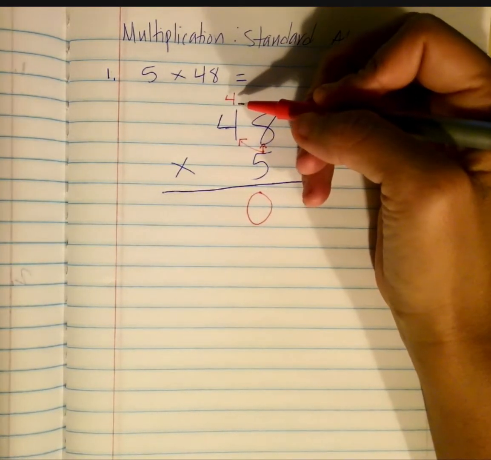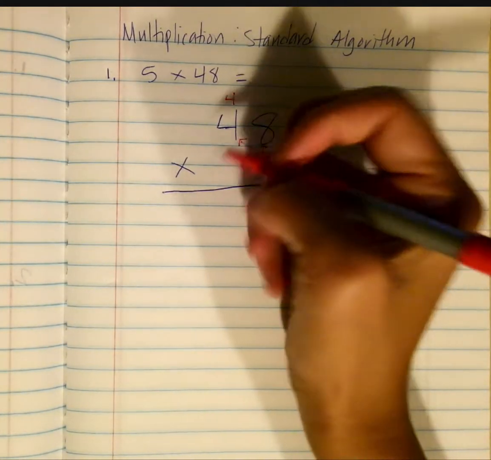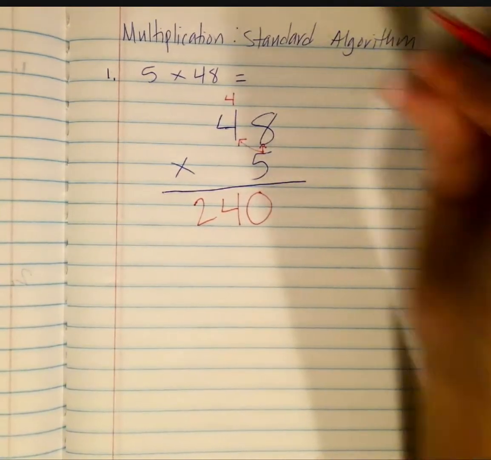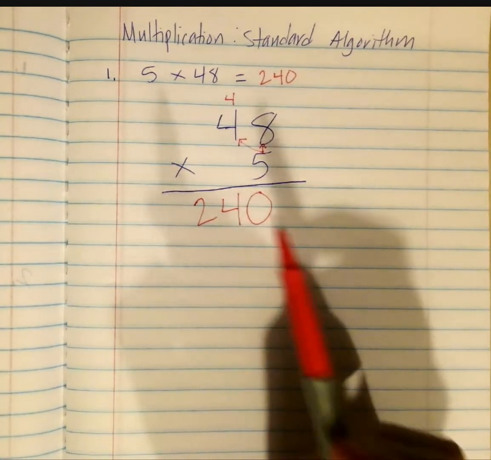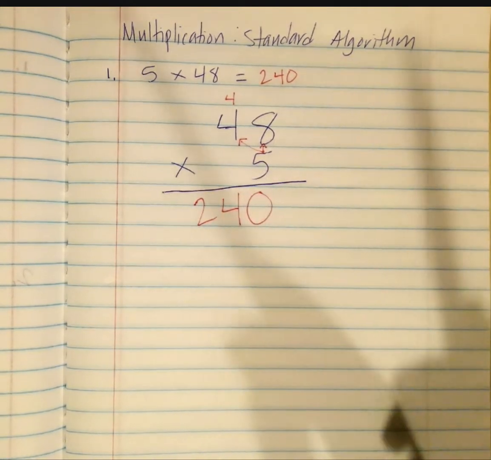And whenever we carry, we know that we add. So 5 times 4 is 20 plus 4, 24. Our answer is 240. Students only need to show the work with the numbers that they are carrying. They do not need to show work with arrows.